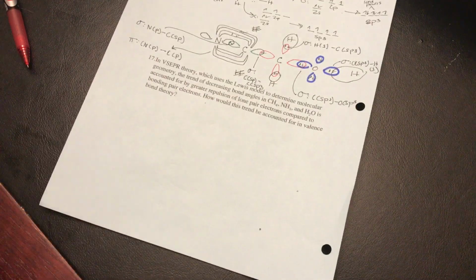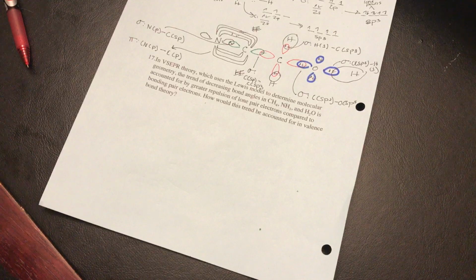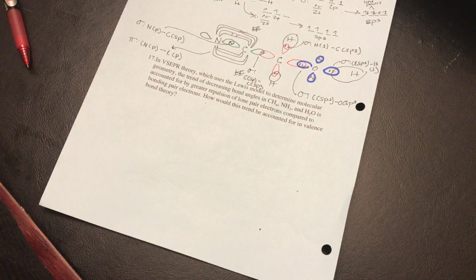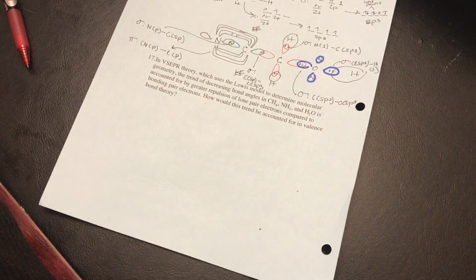Alrighty. In VSEPR theory, which uses the Lewis model to determine molecular geometry, the trend of decreasing bond angles in CH4, NH3, and H2O, so methane, ammonia, and water, is accounted for by greater repulsion of lone pair electrons compared to bonding pair electrons. So we know that VSEPR theory is another step from Lewis theory by taking into account the repulsion of the bond electrons and lone pair electrons.